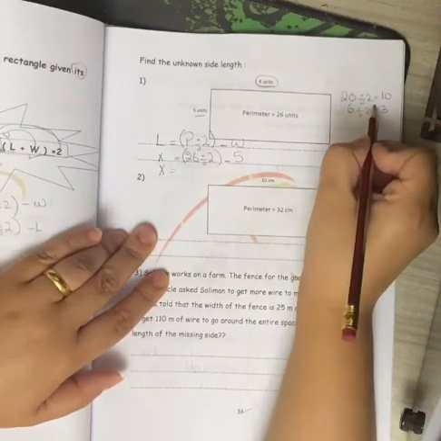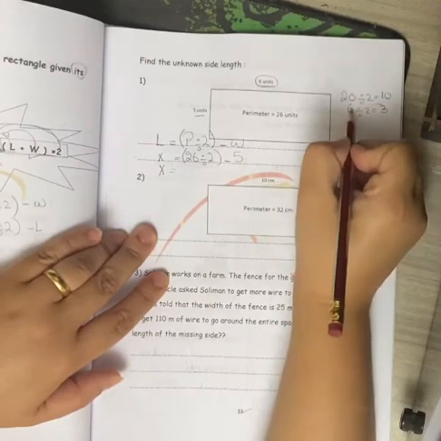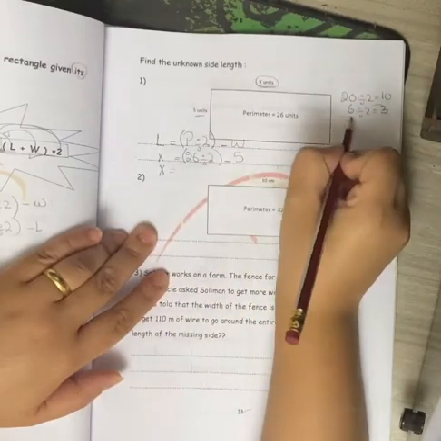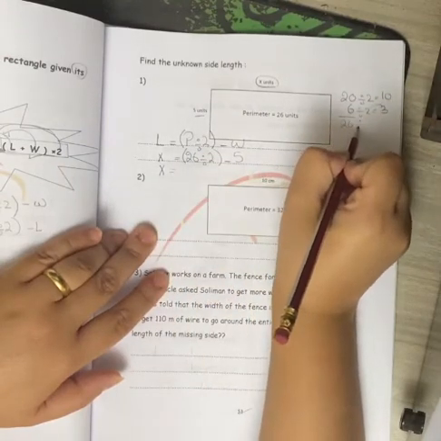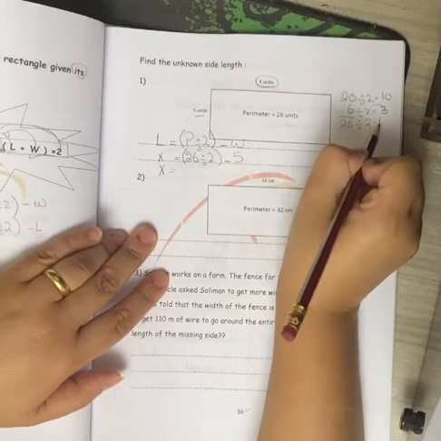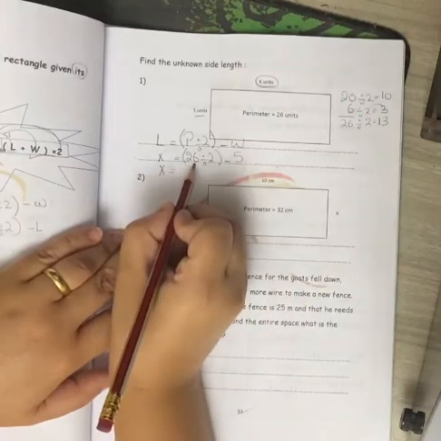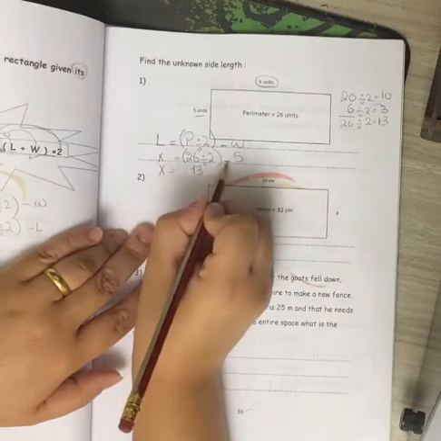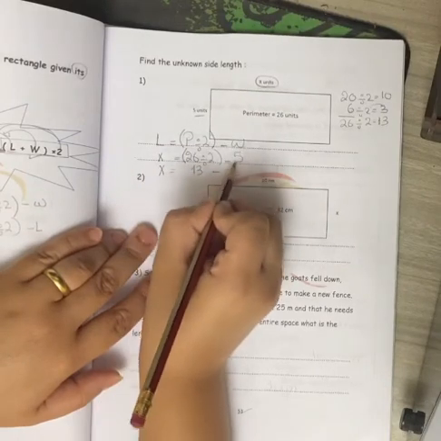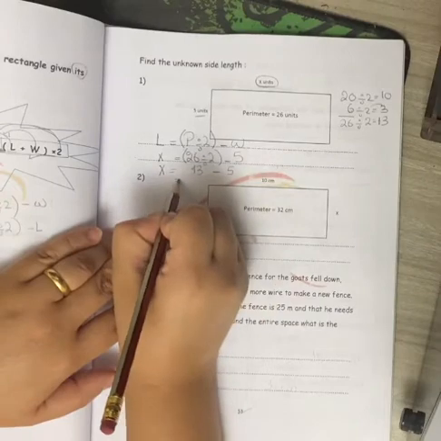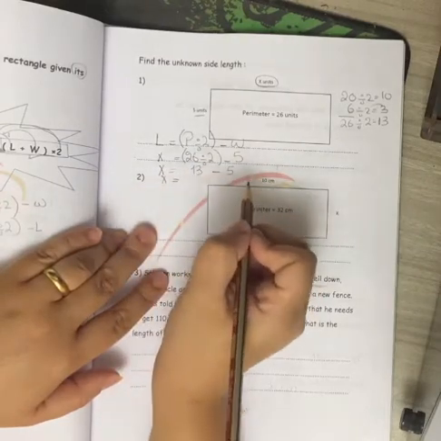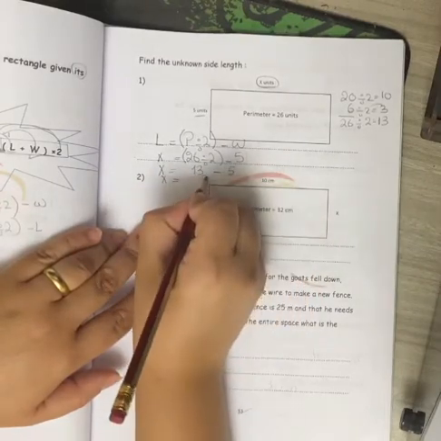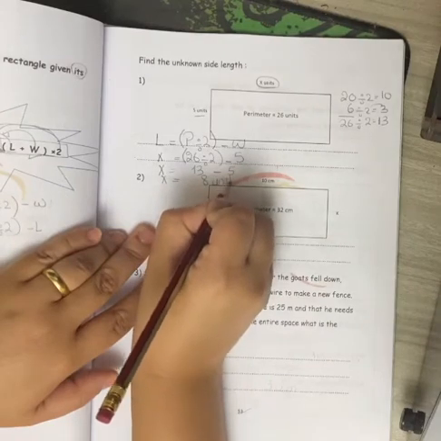Or I can say what times 2 gives me 6 from the timetable. So at the end, 26 divided by 2 equals 13. So here I will write 26 divided by 2, 13. Did I finish? No. I have here minus 5 equals, so the x, which is the length, equals 8 units at the end.